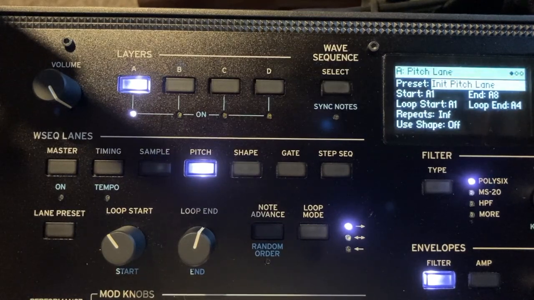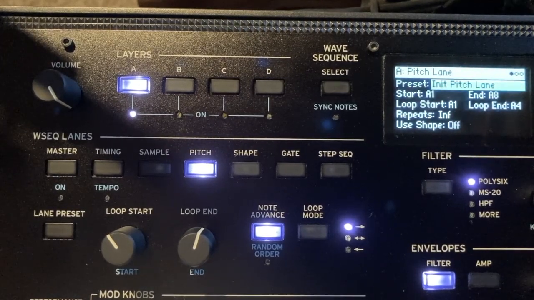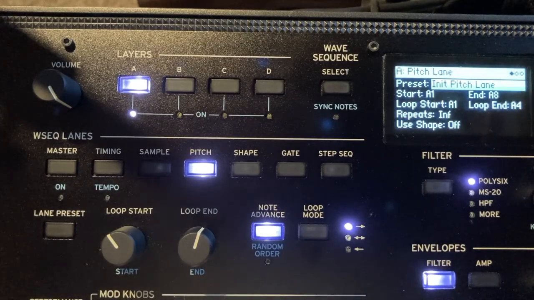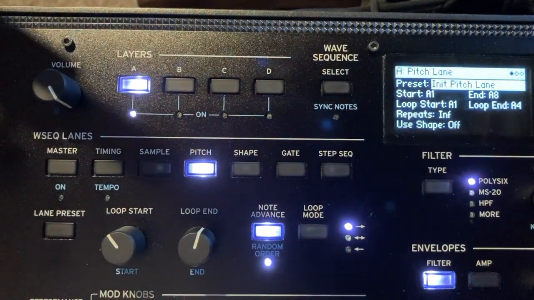Next up is a function called Note Advance. When we turn it on, whatever lane we've selected will restart at the next step whenever you play a new note. Remember that we were playing the pitch lane, stepping up 4 times. Listen to what happens when we play a note over and over again. You can also cause steps to play in random order by shift pressing Note Advance to turn on the random order function.